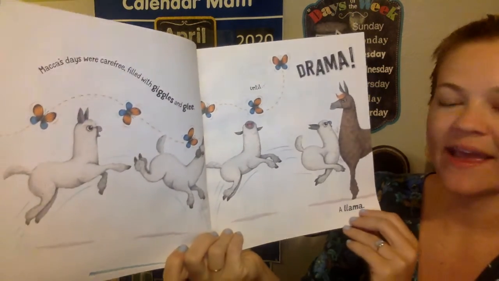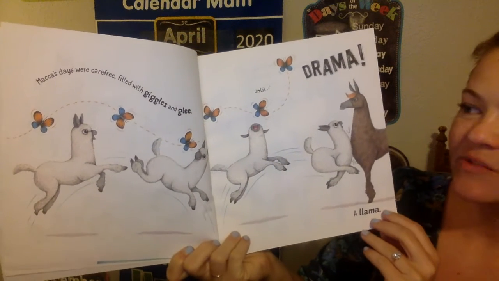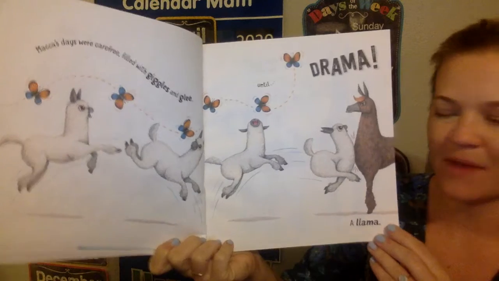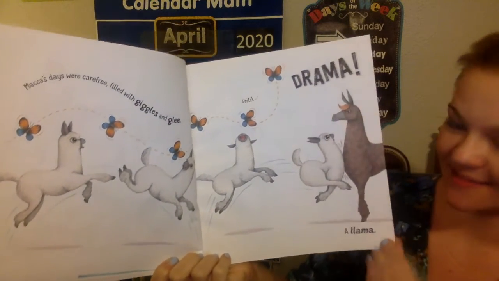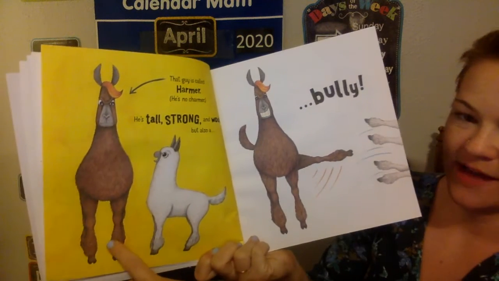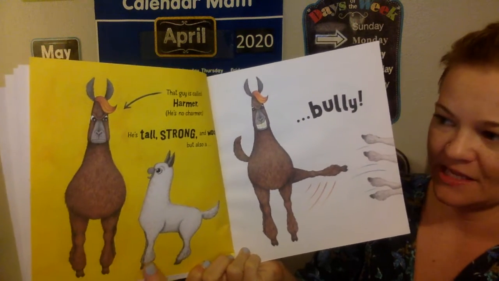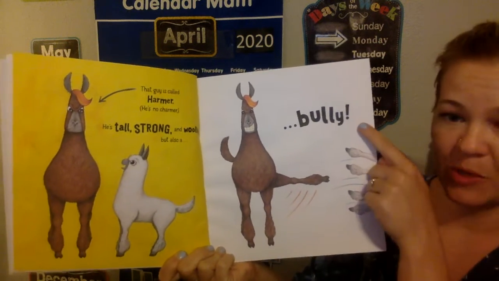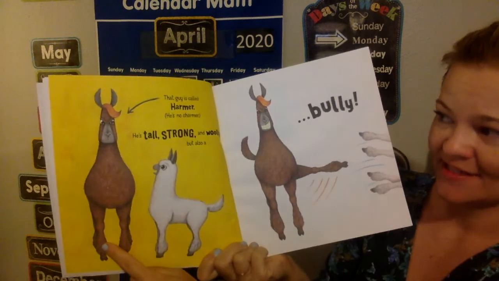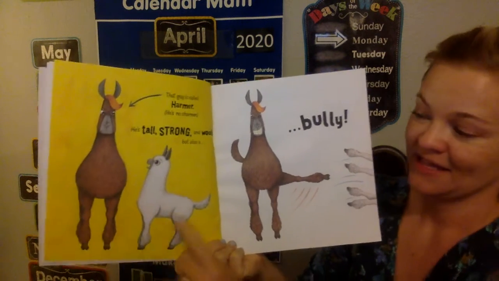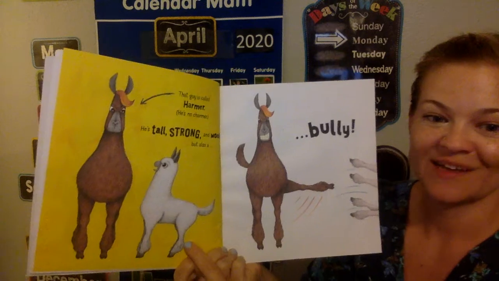Macca's days were carefree, filled with giggles and glee, until drama. A llama. That guy is Harmer, and he's no charmer. He's tall, strong, and woolly, but also a bully. So this is Harmer, and he is a llama. This is Macca, and he's an alpaca.